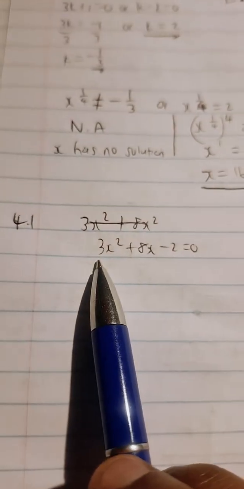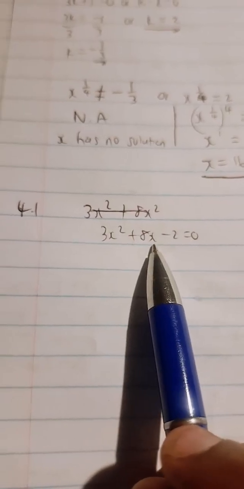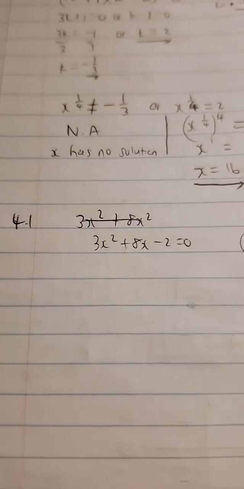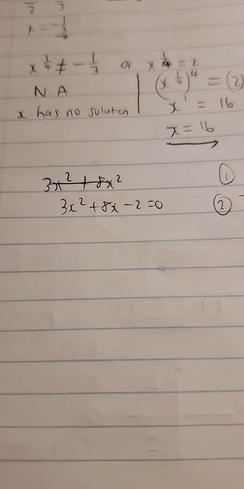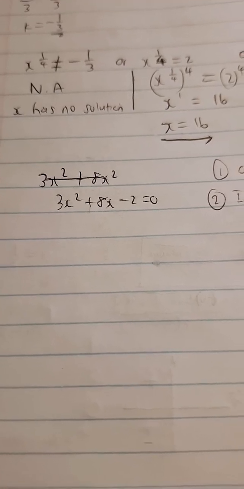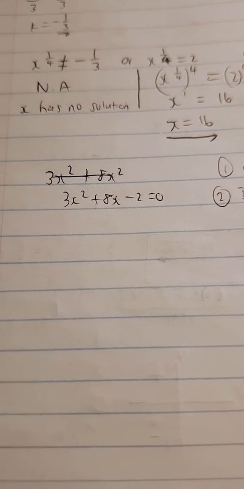Identify a, b, and c. So a here is equal to what? b here is equal to what? c here is equal to what? Can you guys tell me what a is? Comment section. Let's write down the values a, b, and c. I want to see if you guys know the values of a, b, and c. Use the comment section and tell me what a is, b is, and what c is.